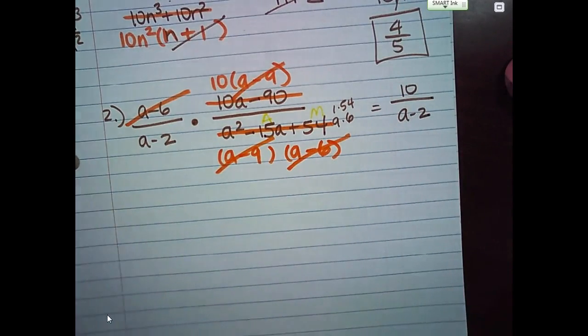Now, some kids try to do this. Look up here so you don't make this mistake. They try to make this a 1 and a 5. Do not do that. In order to simplify, it has to be simplified with all 3 terms. It has to fit into everything. So you leave it just like it is. It's just 10 over a minus 2.